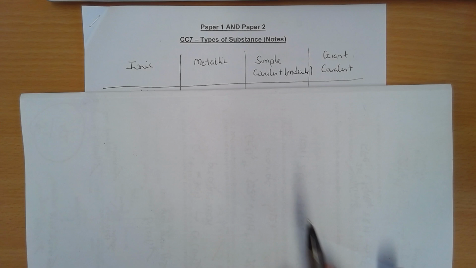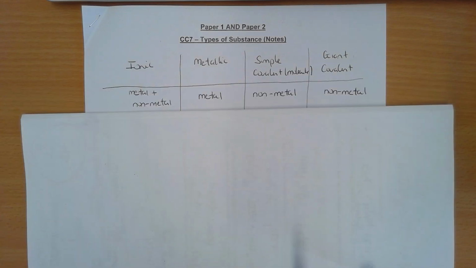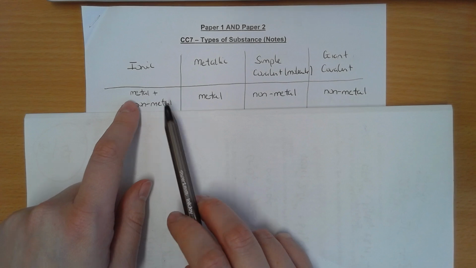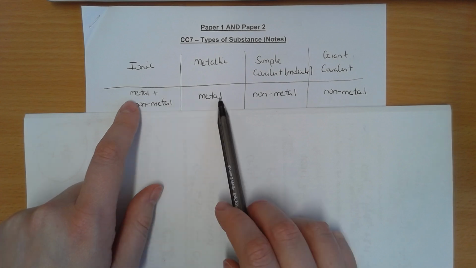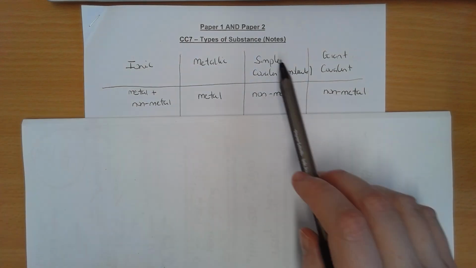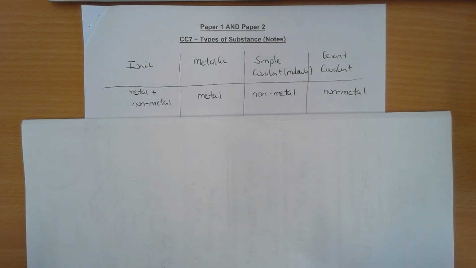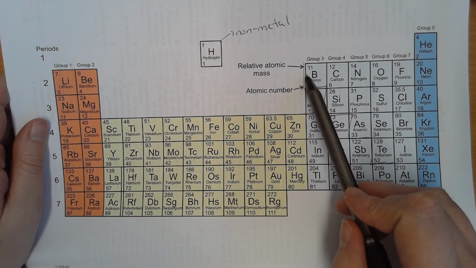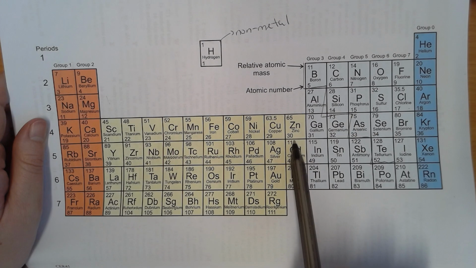If you've got both, a metal and a non-metal, it's ionic. Just a metal by itself is metallic. If it's non-metals, it's going to be either simple covalent or giant covalent, and I'll show you the difference in a second. In order to work out if you've got a metal or a non-metal, you're just going to use your periodic table. This line here over to the right separates the metals, which are all on the left, from the non-metals, which are on the right.